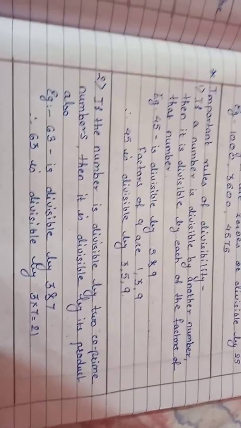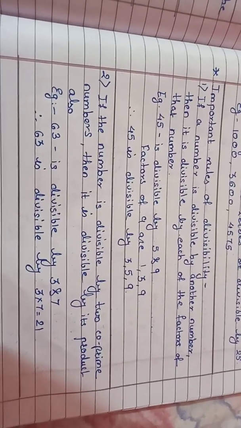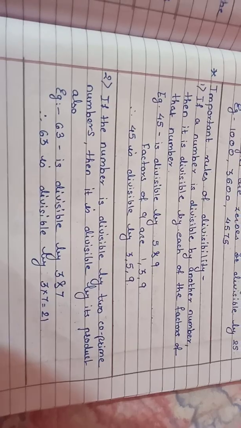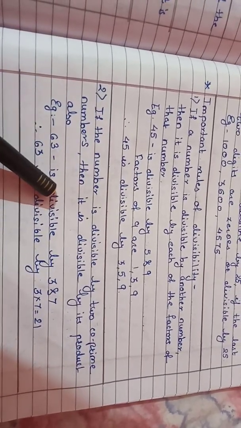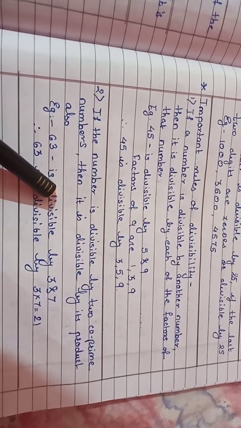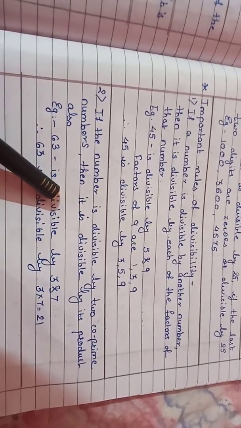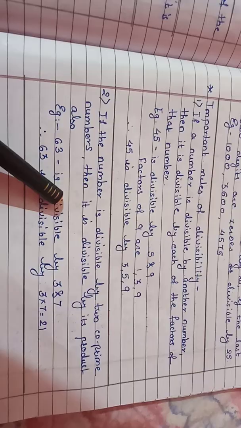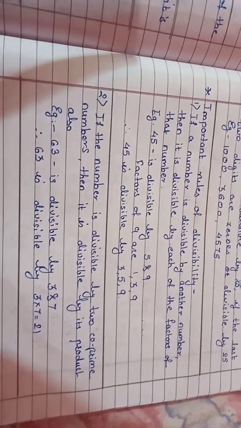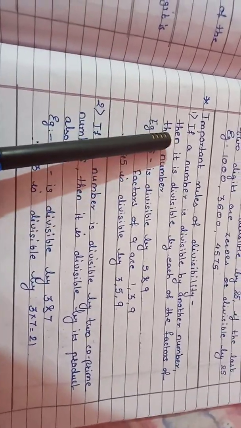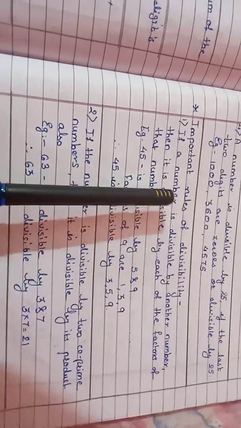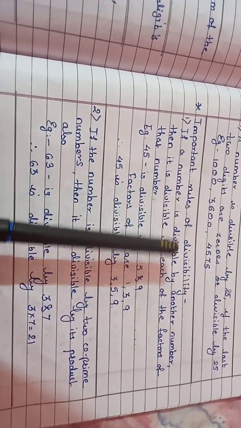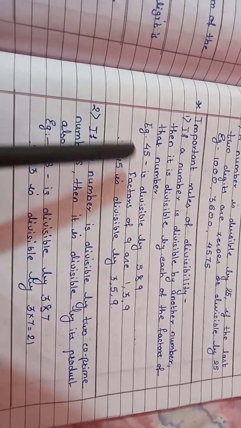In our last period we have learnt about the divisibility rules of certain numbers. Here are a few more important rules to find the divisibility. Very important tricks we can say for easy calculation. The first rule states if a number is divisible by another number, then that number is divisible by its factor.